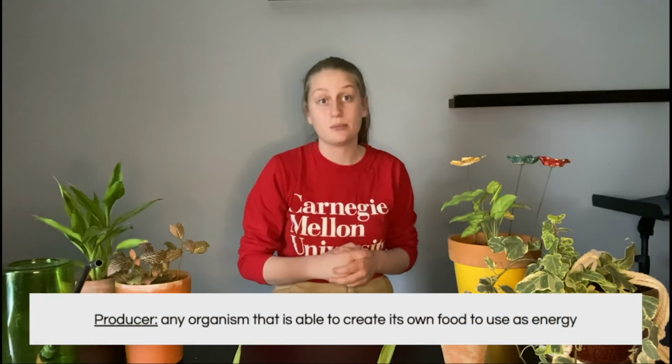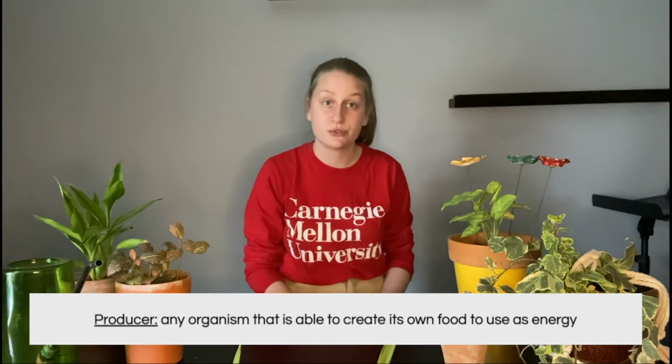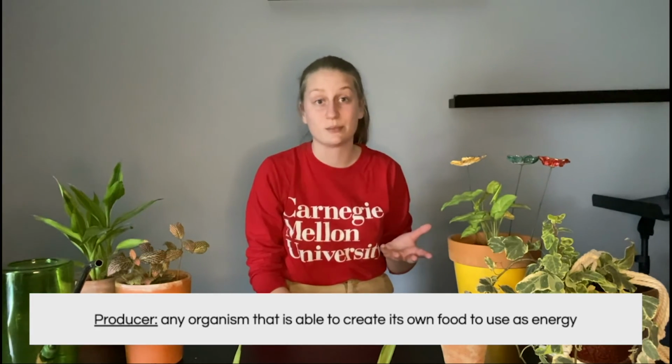Plants need energy to grow and survive just like animals do. Any organism that is able to create its own food to use as energy is called a producer. Plants are great examples of producers.